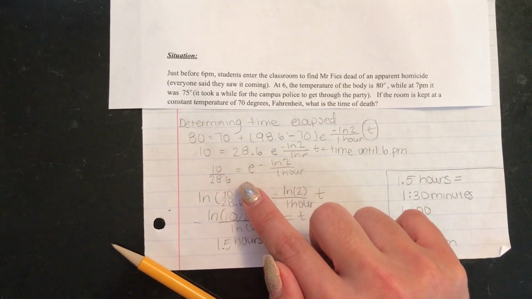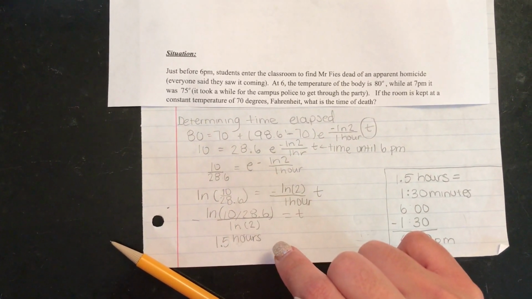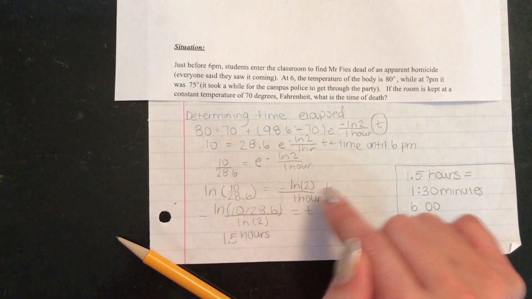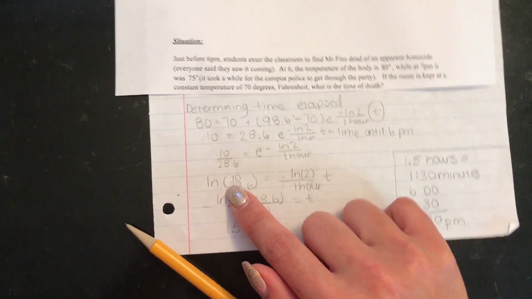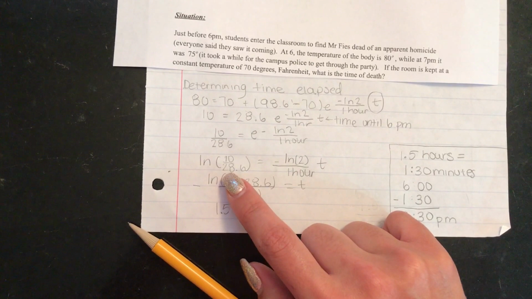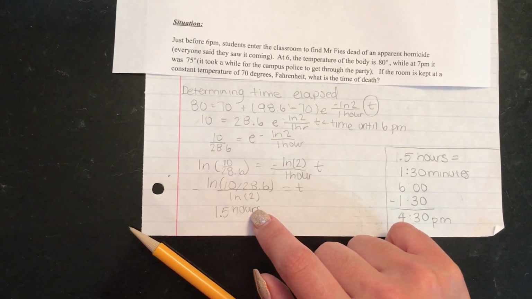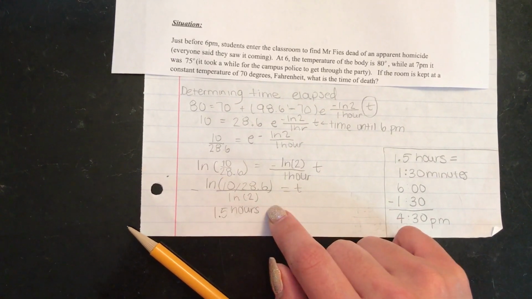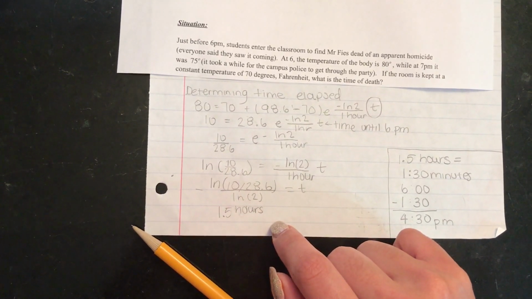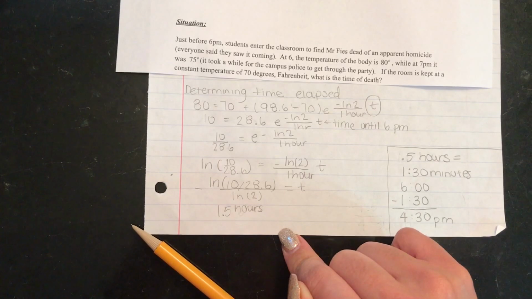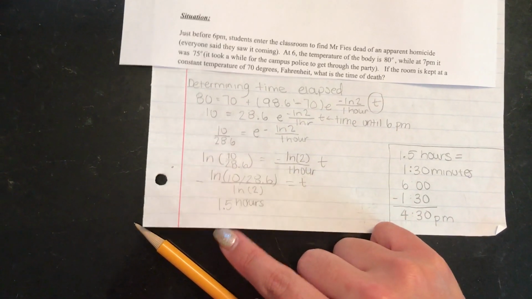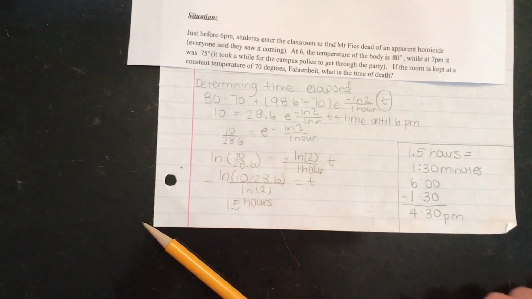So once again, we're going to get the natural log of the next number. So natural log of 10 divided by 28.6 divided by natural log of 2. That will give you 1.5. And since we kept the hour there, I can say that I have 1.5 hours.